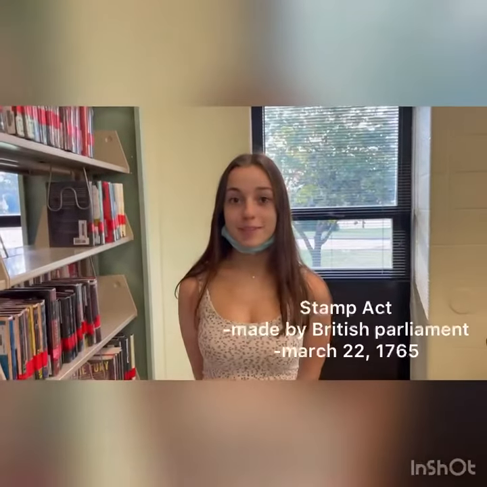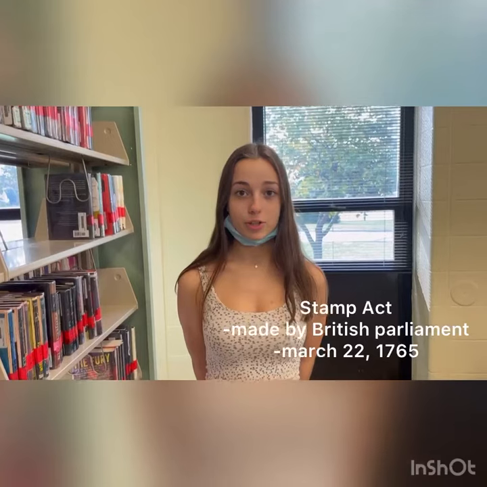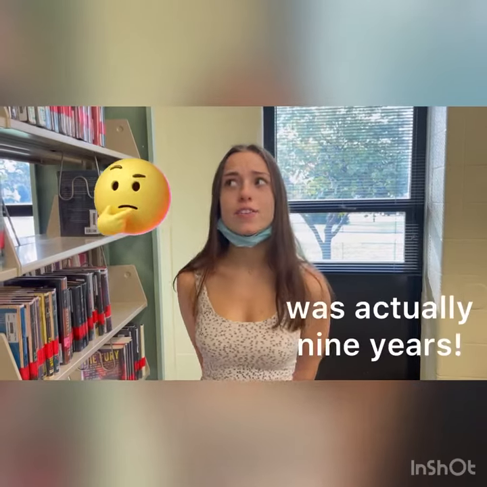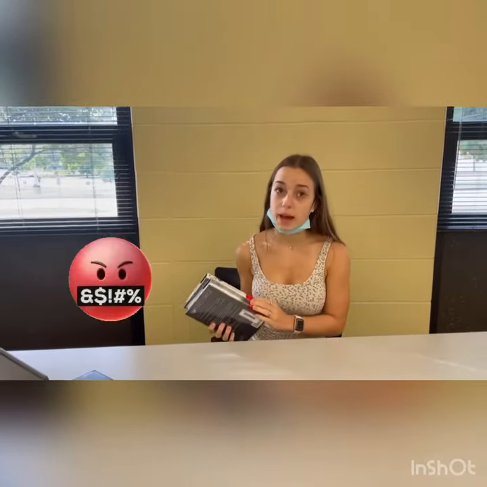The Stamp Act was made by British Parliament on March 22nd, 1765. The purpose of this act was to help the British pay for the money that they lost during the 7 Years' War, even though it was not 7 years. Anyways, this act required the colonists to pay for things with stamps on them. This didn't make the colonists mad because they had to pay taxes. It made them mad because there was no direct representation.